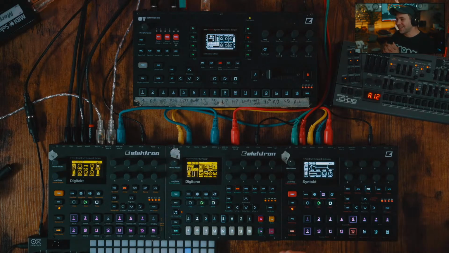Yeah, open source Octatrack. I love that. I really love that idea. Brian Bites. That's really cool.